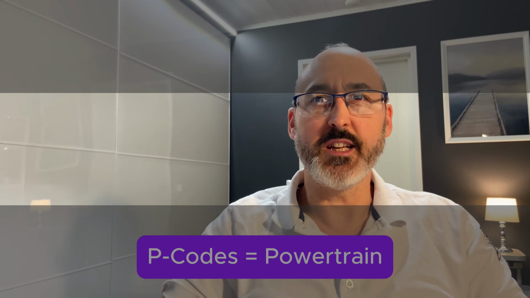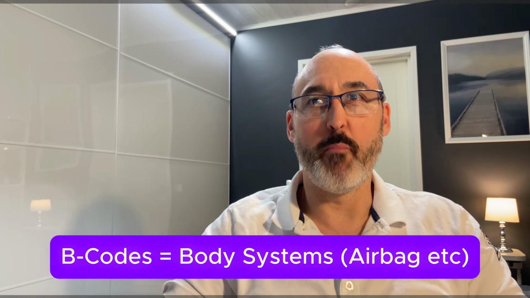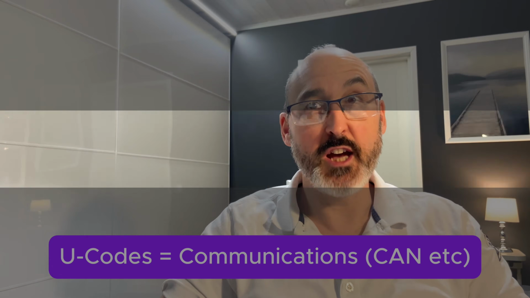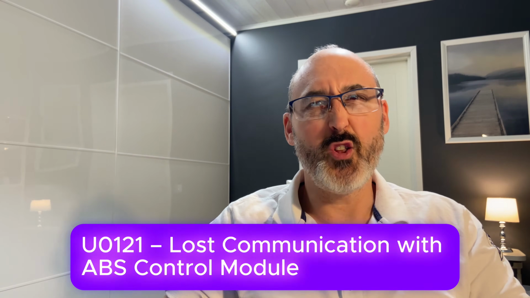P codes relate to the engine and transmission. Now B codes, you guessed it, are for body systems such as airbags, climate control, doors, them type of things. C codes cover chassis, things like ABS or suspension. And U codes are communication fault codes, like when control modules can't talk to each other on the CAN bus. Not the type of codes you want because they're usually tricky to solve.